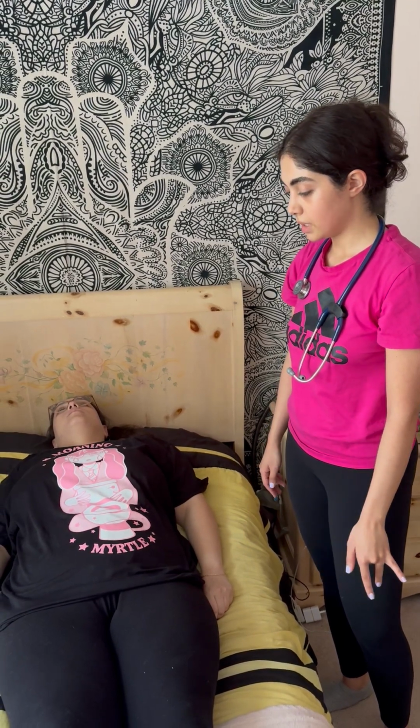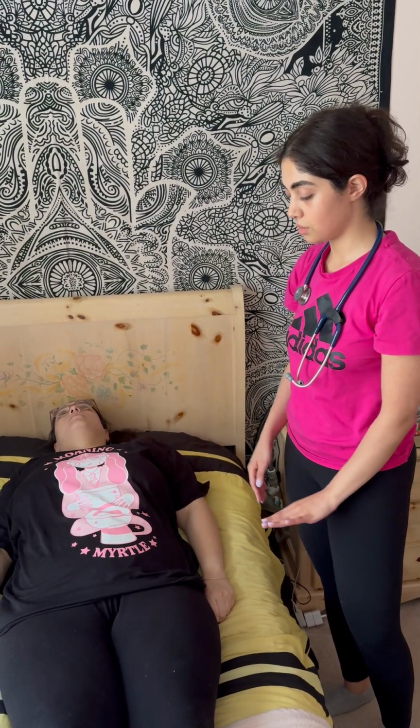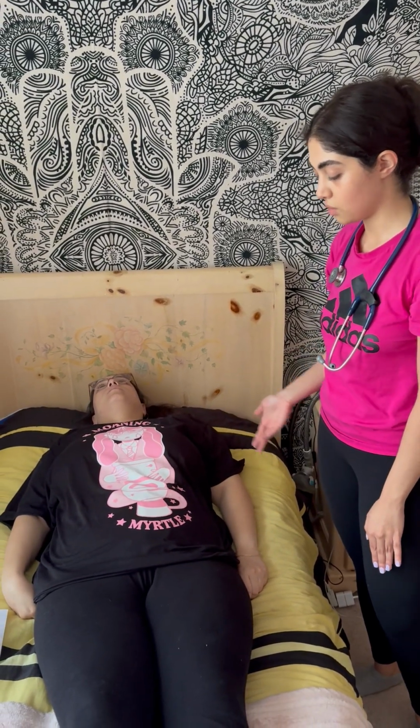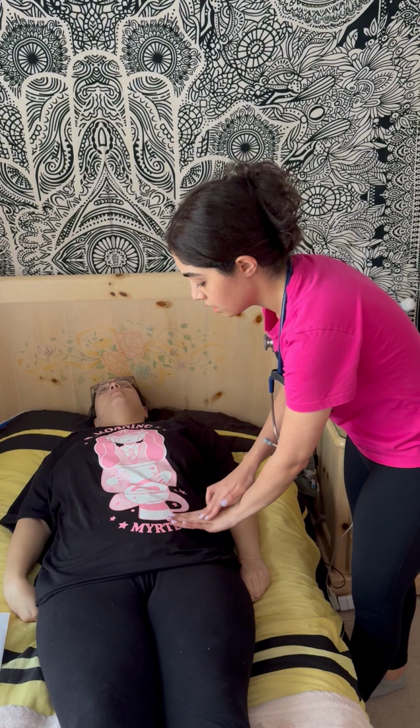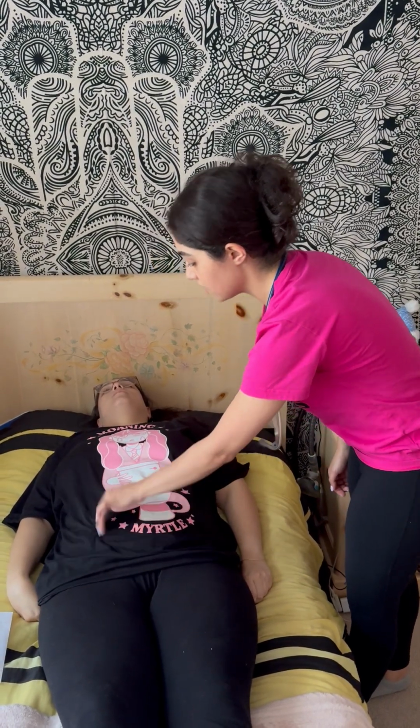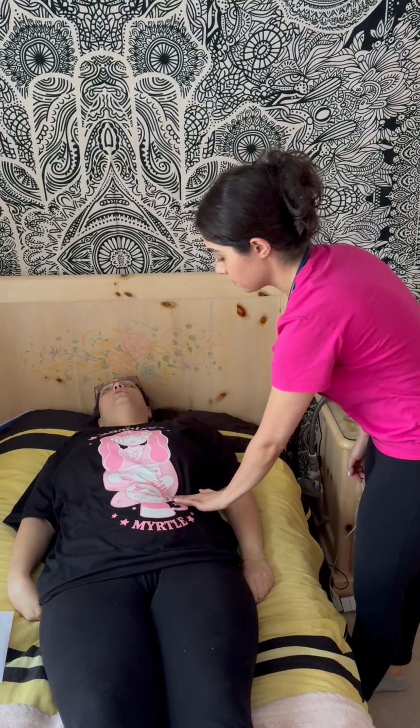Now I'll be palpating the abdomen using 3 to 4 fingers in 1 to 2 centimeter depth, starting from the left lower going clockwise, regardless of the pain, in circular motion. Do you have any pain? Just at the upper portion.